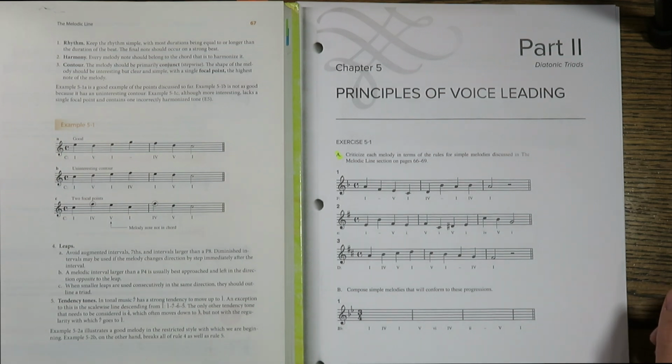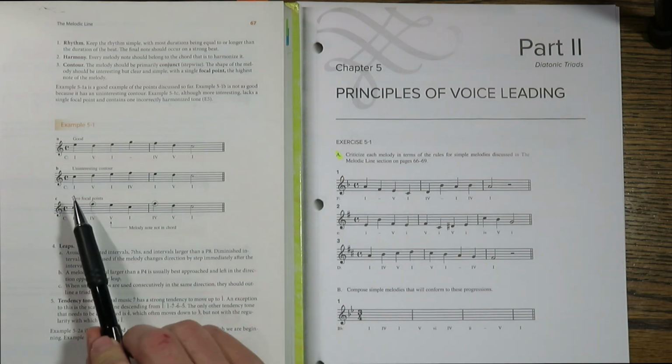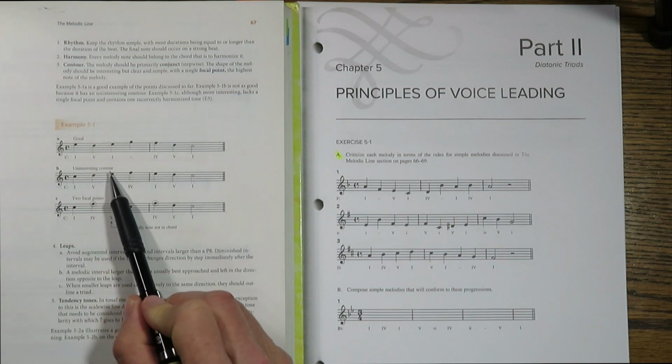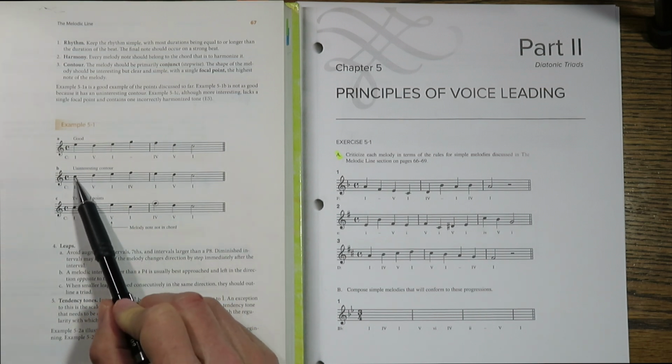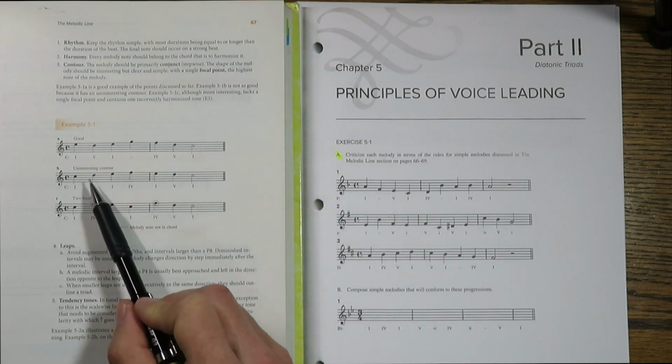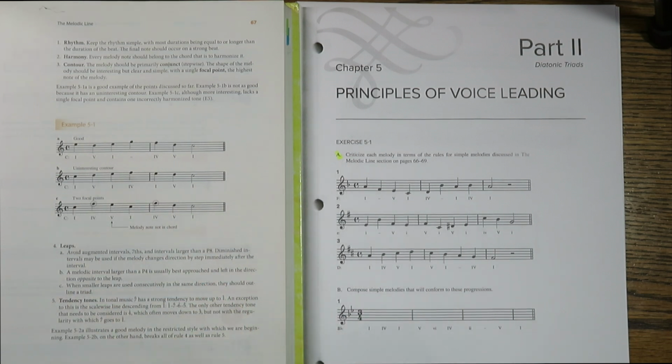Okay, so the contour of the melody should be primarily conjunct, stepwise. That means, like in this melody, you see, although it has an uninteresting contour, the stepwise motion is used, which is good. We just want to throw in maybe something a little more interesting now and then, throw in a leap now and then. Okay, and that brings us to the leaps.